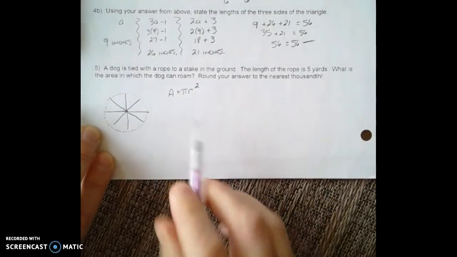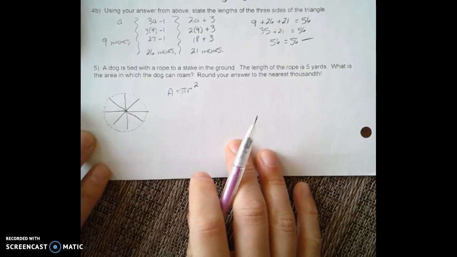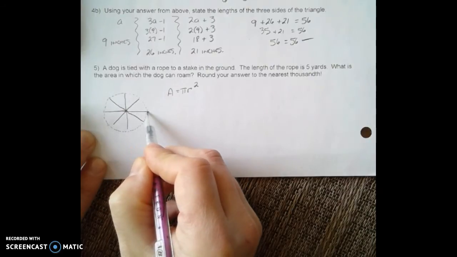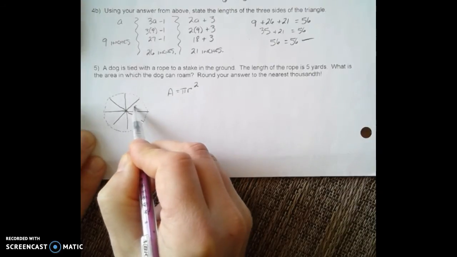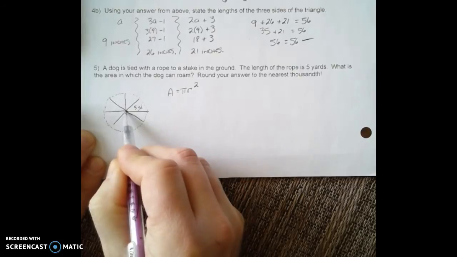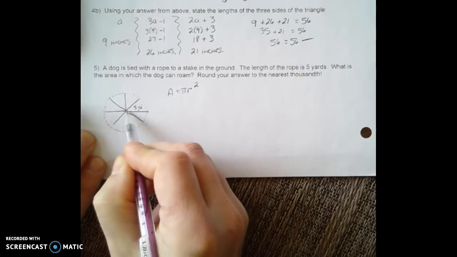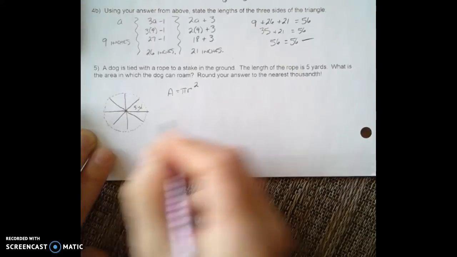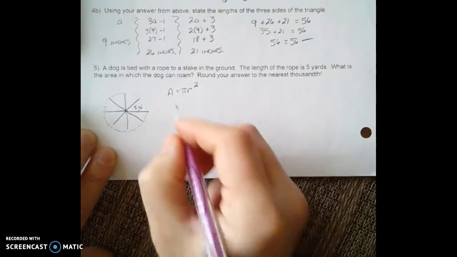I need to know the radius of my circle. Fortunately, I do. I know from the stake, which is the center, all the way out to as far as the dog could go is a length of 5 yards. And so this is actually a radius here of 5 yards, and all these different radii, they're all 5 yards. So I'm going to substitute in the value of 5 for the radius.